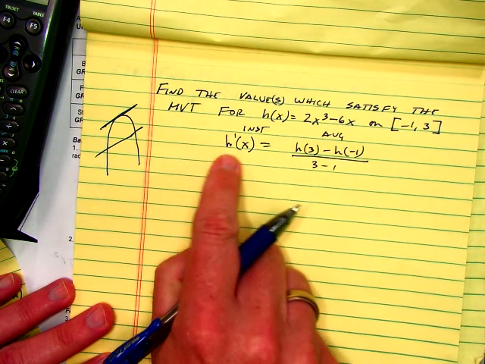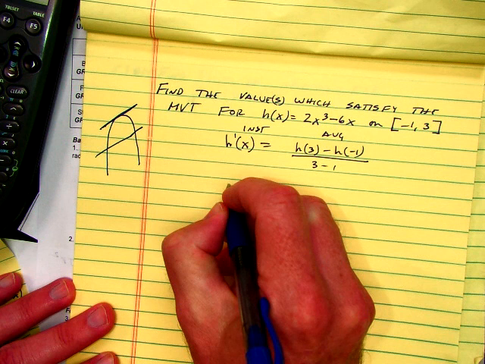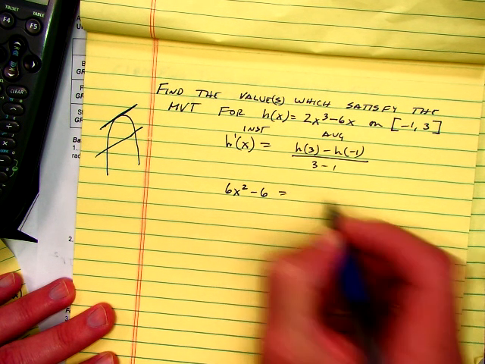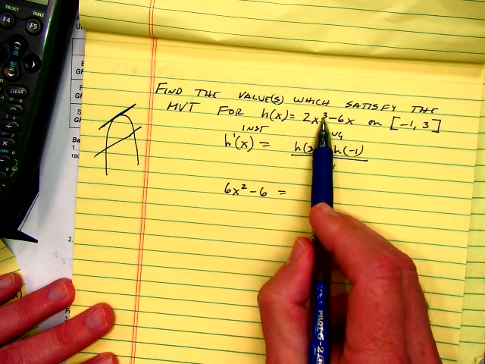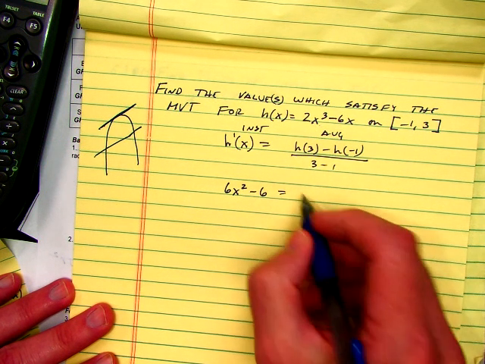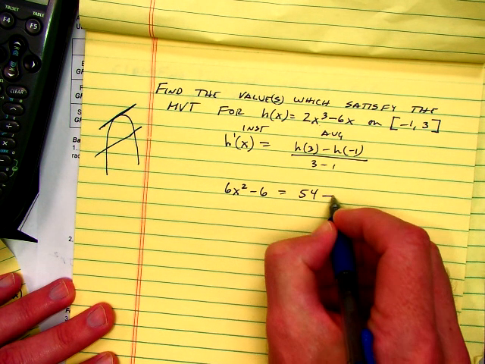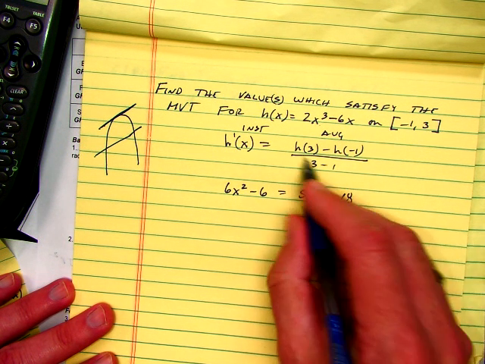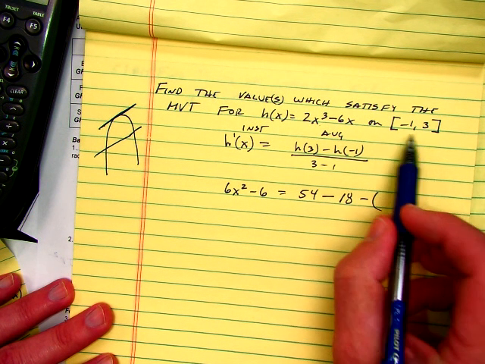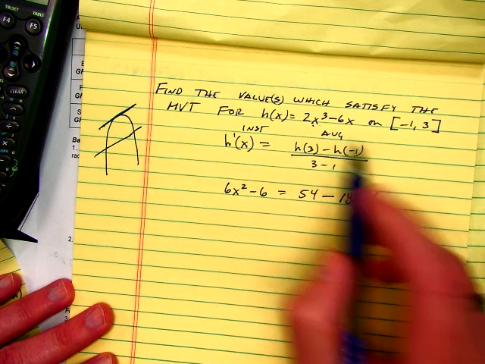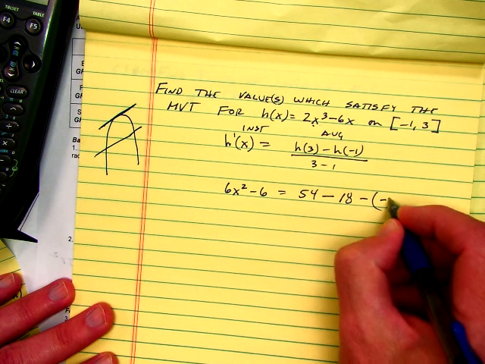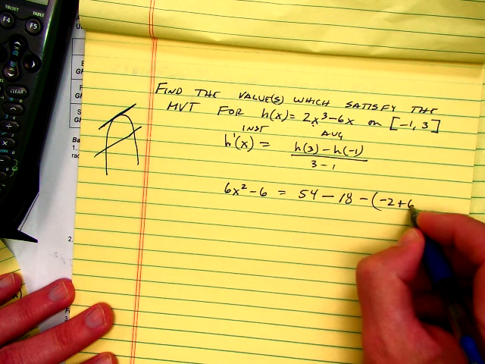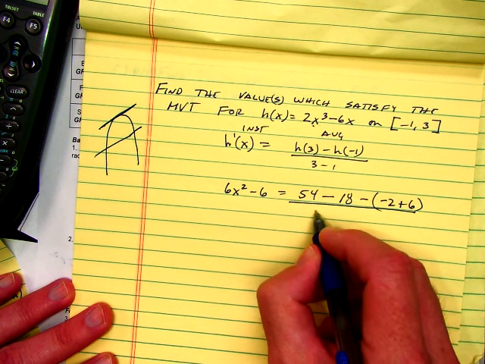So that's really going to be h of 3 minus h of negative 1 over 3 minus 1. Okay? So the derivative of this is 6x squared minus 6, and we're going to set that equal to, well, when I plug in 3, I get 27 times 2 is 54, minus, when I substitute in 3, 18, so that's h of 3, minus, when I plug in negative 1 here, I get negative 2. I plug in negative 1 there, I get positive 6. And then the bottom, I get 3 minus 1.